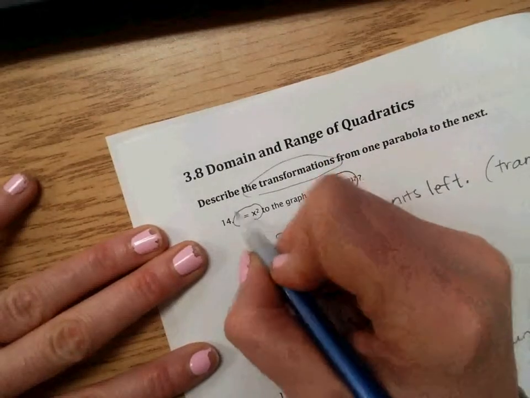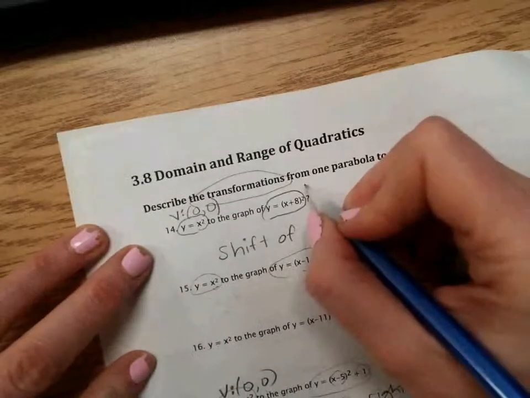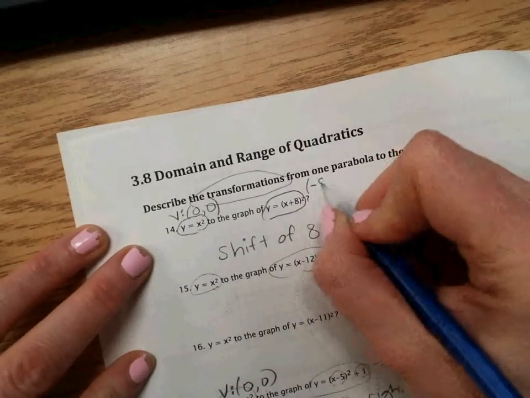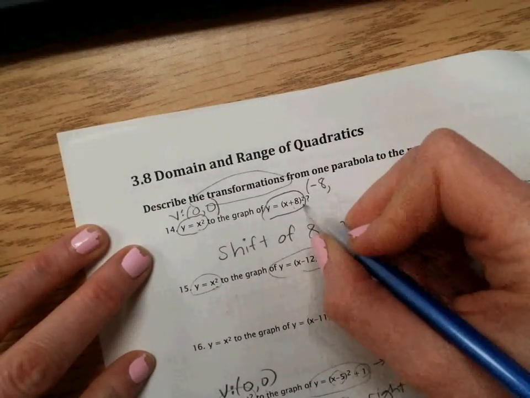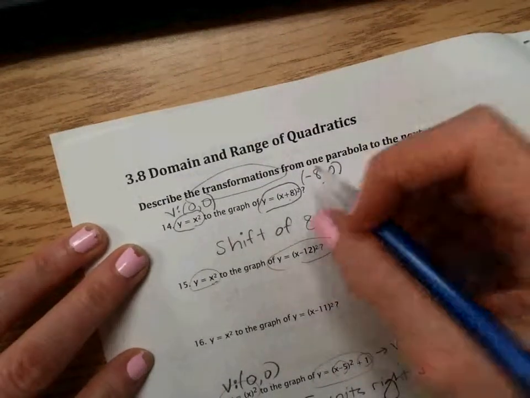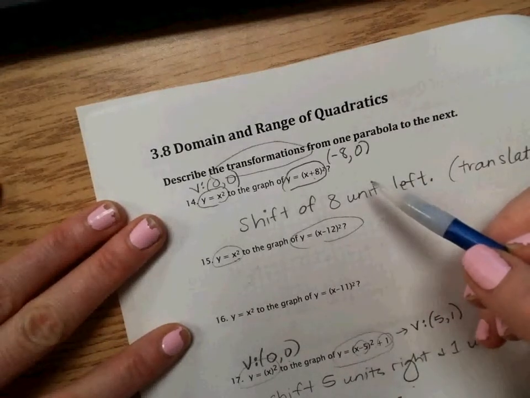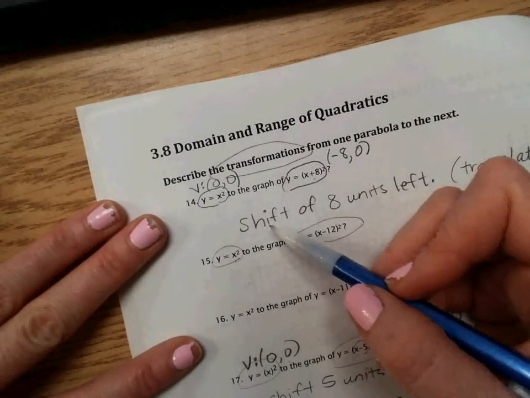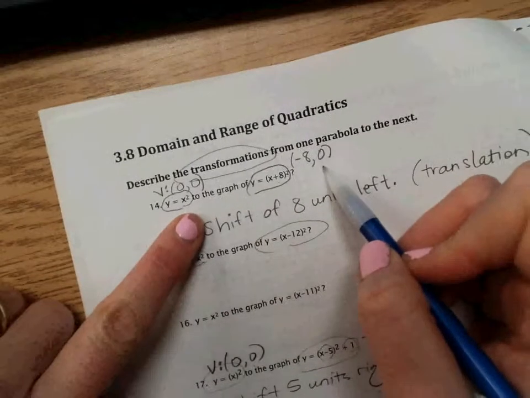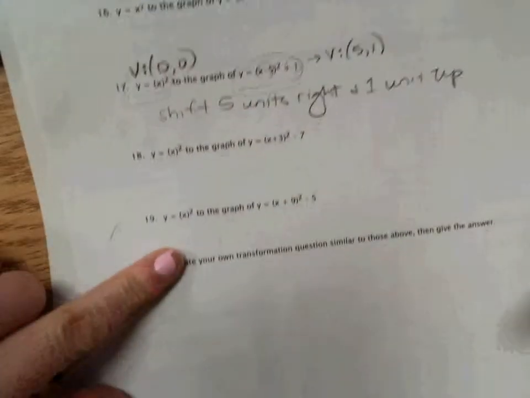Same thing here. I could notice that we have parent function 0, 0 for the vertex to -8, again, opposite of whatever is in the parentheses, and then +0, there's nothing out here. So from 0, 0 to -8, 0, we're moving 8 units to the left. Same position on the y-axis.